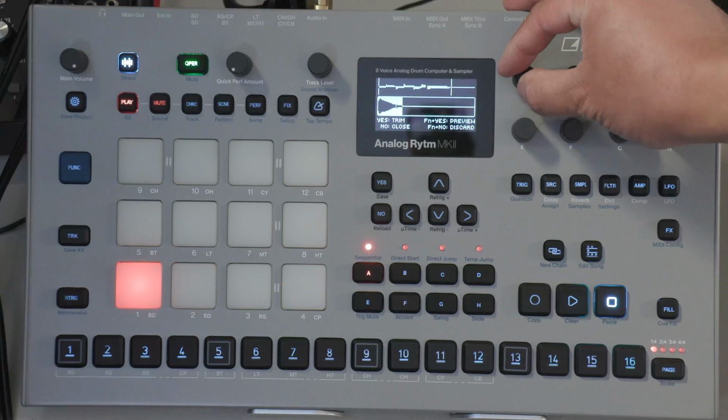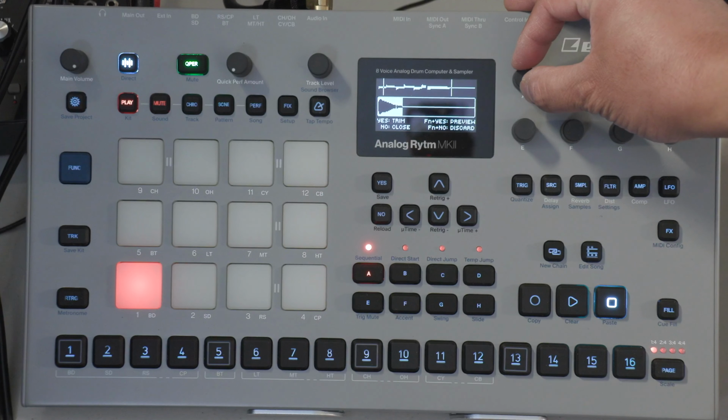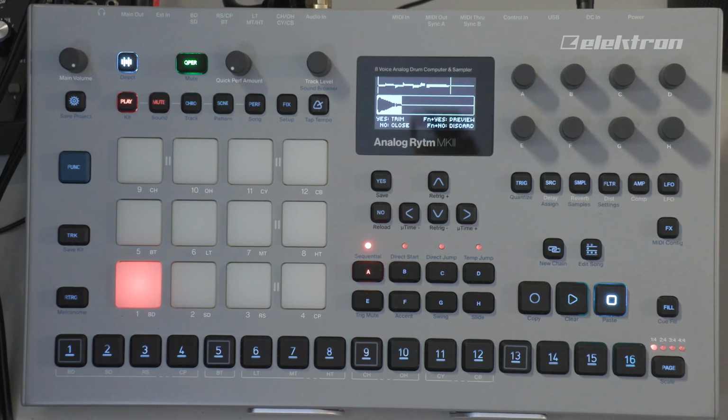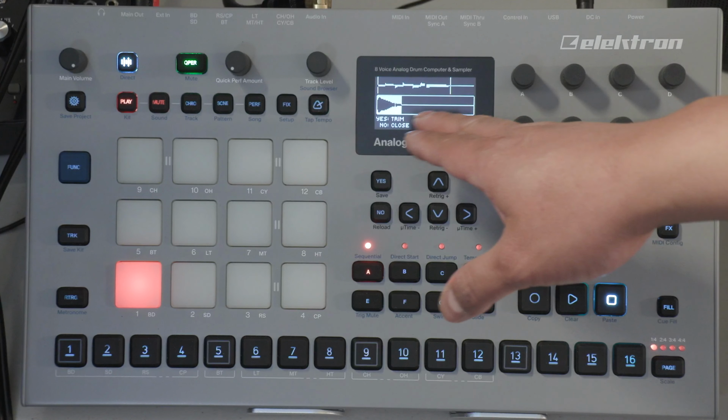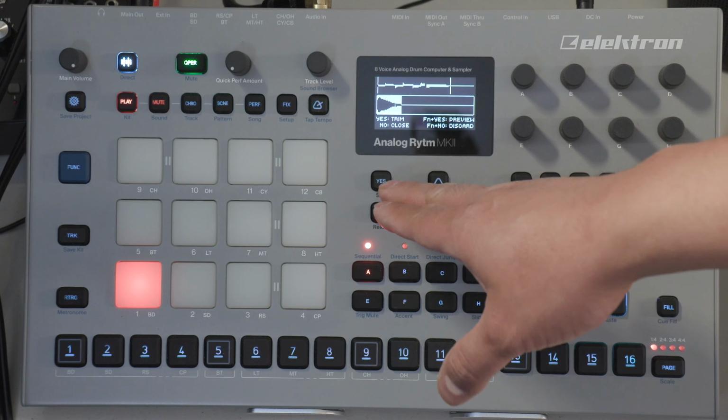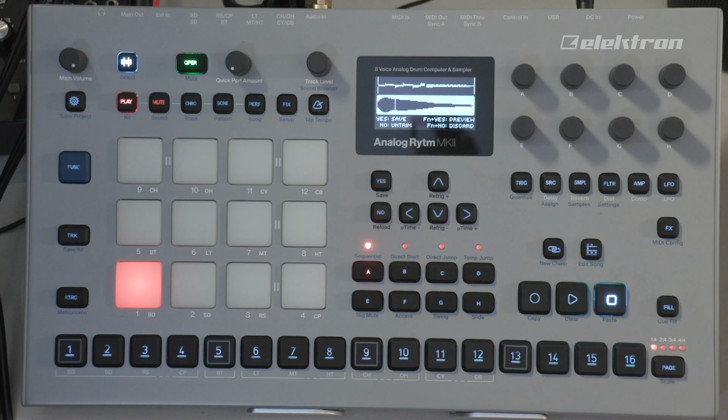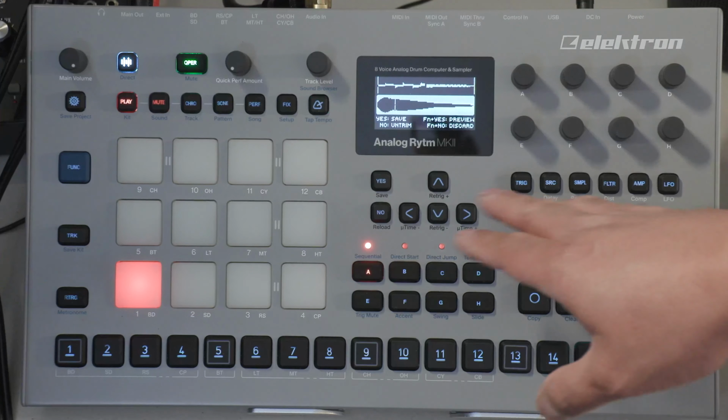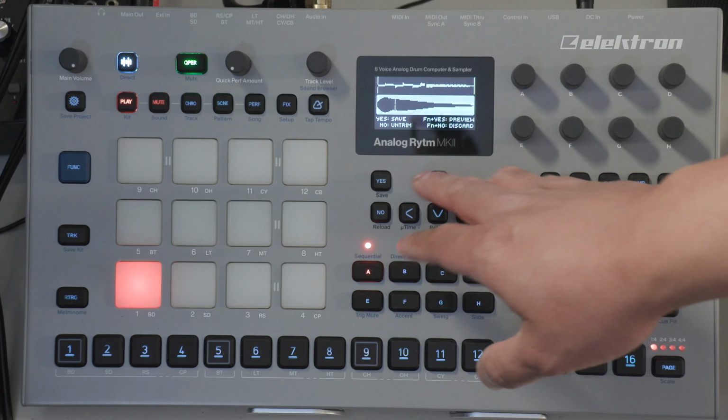Then you would just want to start after the pop or click, so that way you don't have that in your sample. So now that we have it trimmed perfectly, go ahead and hit yes, and you'll see that it does indeed trim the silence, trims the fat, so to speak.